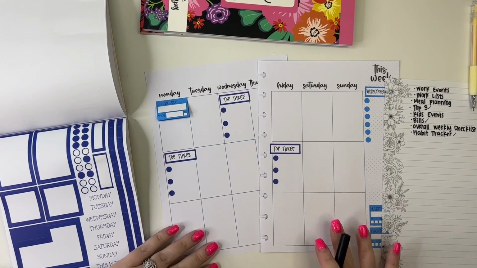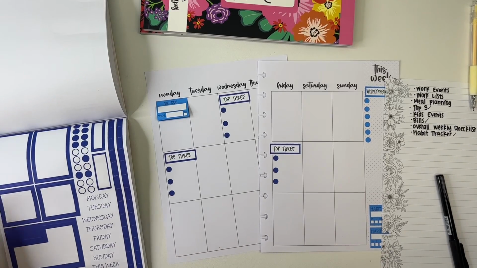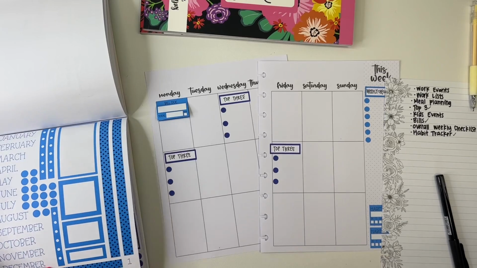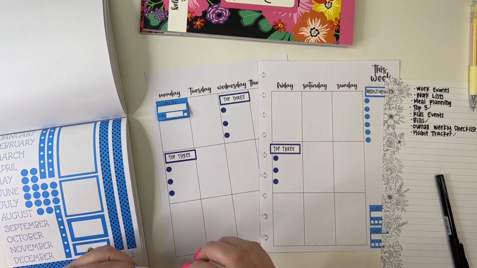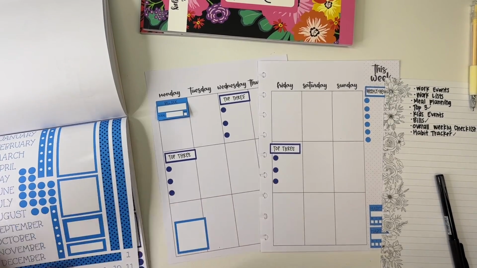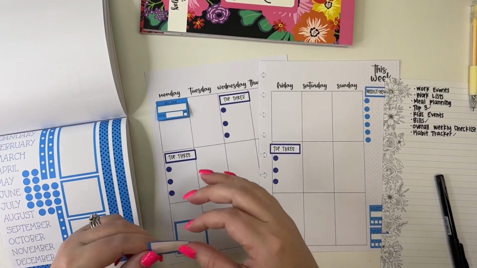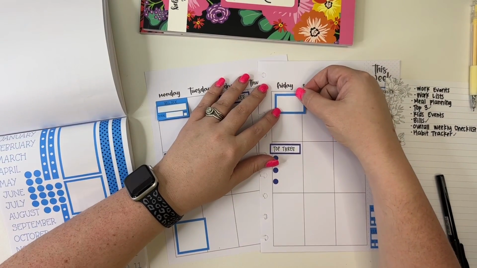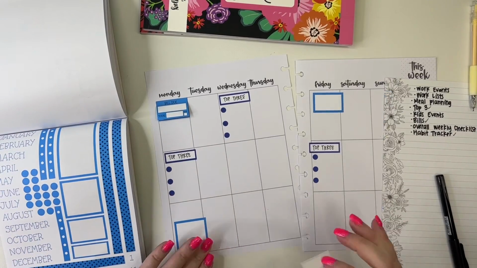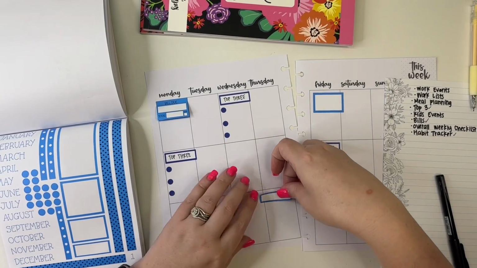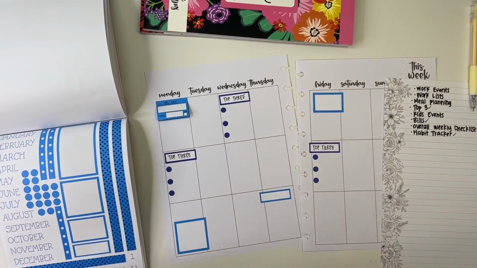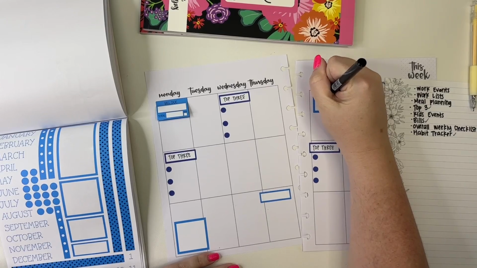Next is work events, things that I need to do for work every single week. I personally have a few things that kind of repeat every week. We have a live typically on Monday nights, and I like to put a box sticker down here to mark that off. And then we typically have a release on every other Friday, and I like to put it up here on the top. And then we have a pre-order every other Thursday, and I tend to like to put that right here. So these 2 boxes would kind of switch based on if it's a release week or a pre-order week.